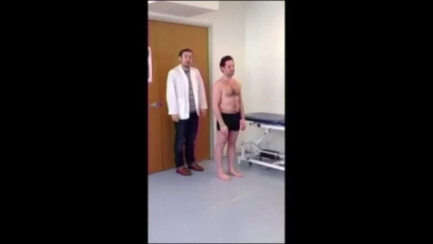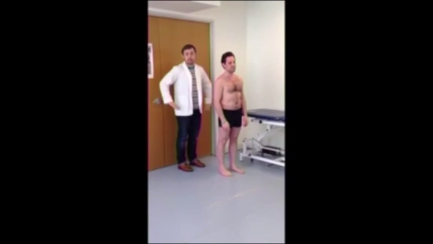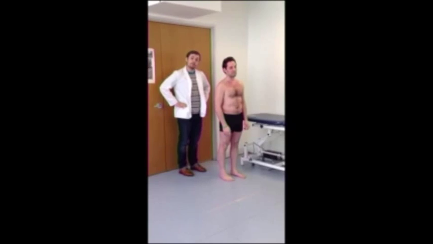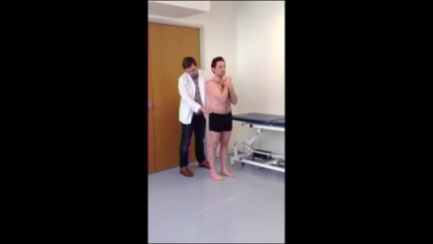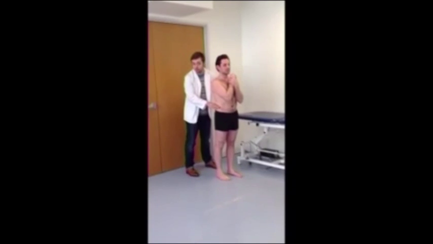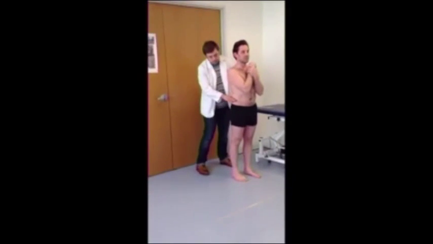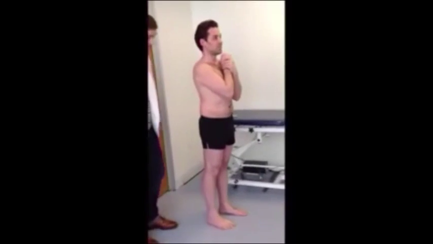Yeah. Alright, so first we're going to find the iliac crest, which is at the top of the hip bone, and this is where we're going to put the axis of our goniometer. So I'm going to start out on the hips, and then move up until I get the top of that hip bone.